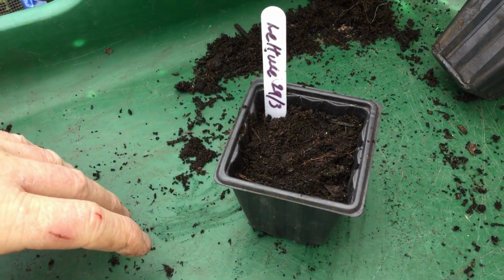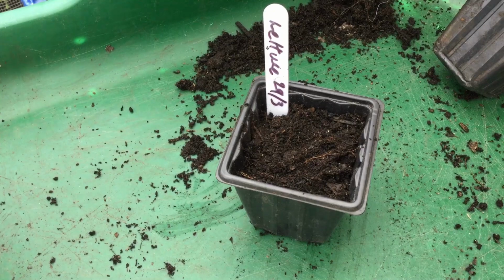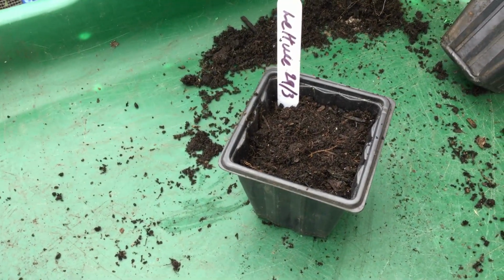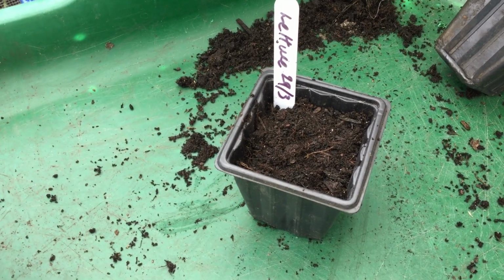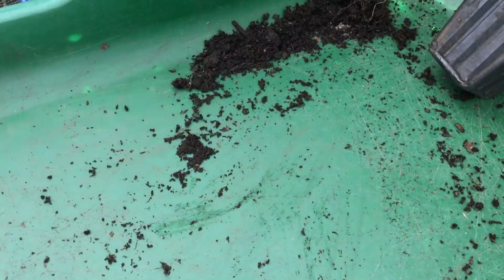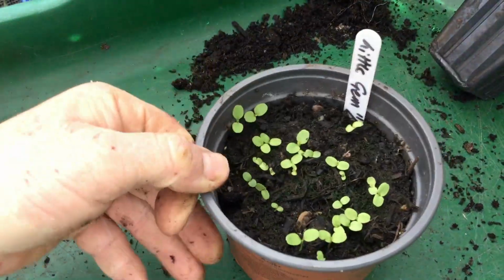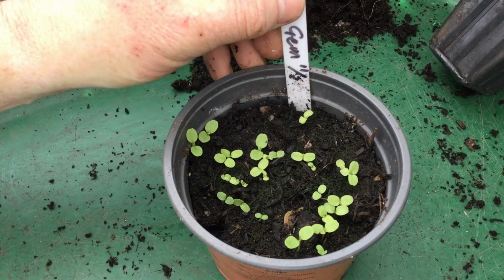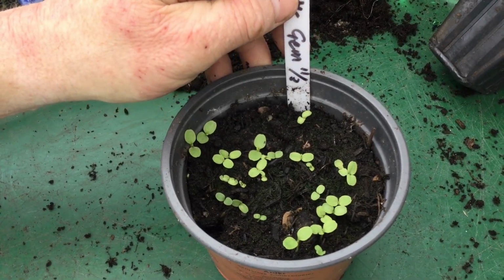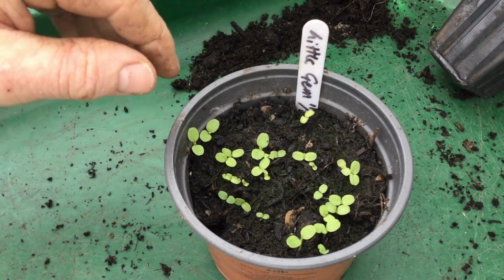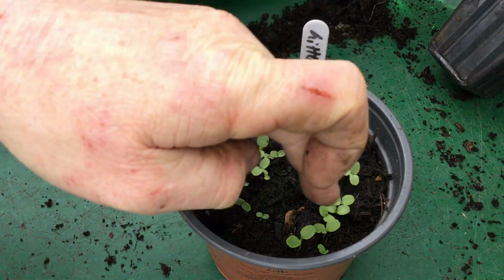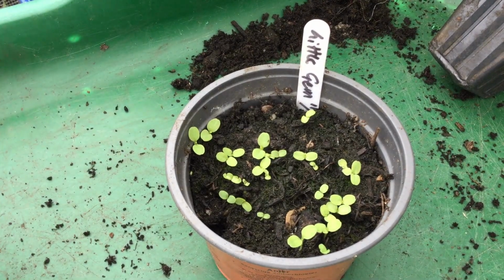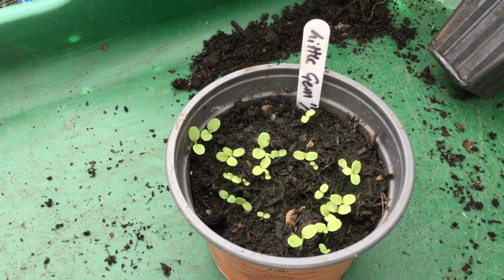The last thing that you've got to do with that is just give it a little water, just so that the compost is damp, and you want to check that every couple of days to make sure that it stays damp, okay? And then hopefully in maybe a week or so, you'll get something that looks like that. So these are some little gem lettuces that I sowed about 14-15 days ago, and they're ready now for me to start moving out and putting into their own pots, but we'll do that next time. Okay, there you go, nice and simple.